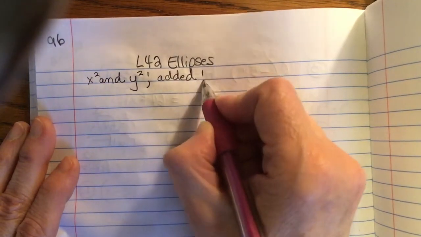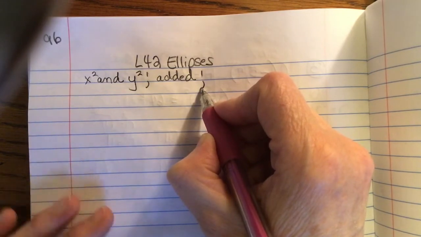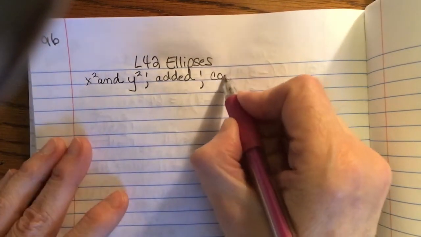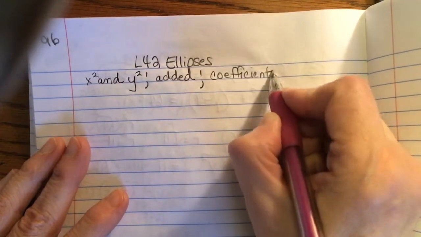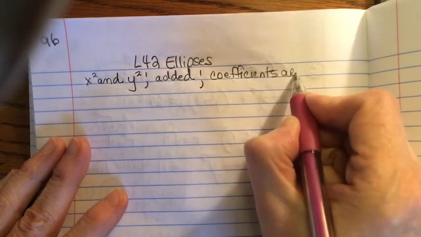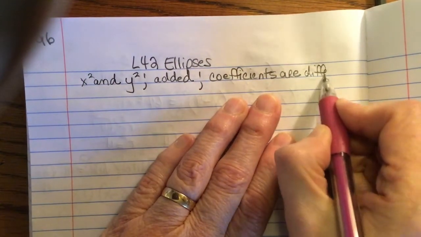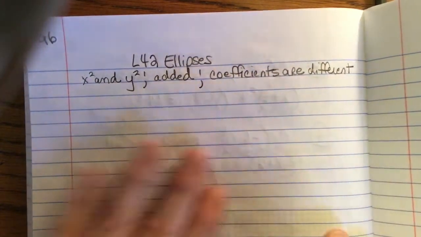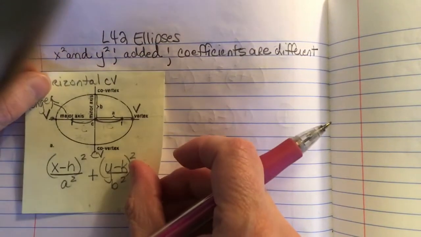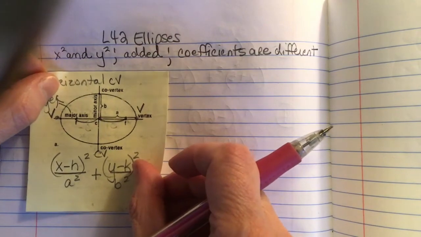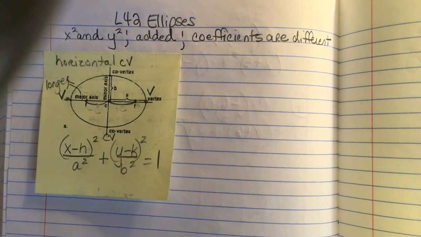And what makes it have this unusual shape, this oval shape, is that the coefficients will be different. But the coefficients are not going to be written right in front of them. And I'll show you what I'm talking about here in just a second. Okay, so I'll have these two Post-its for you. And this is the horizontal one. And again, it's already written on because this is from last year's notebook. And then let me get you the vertical.